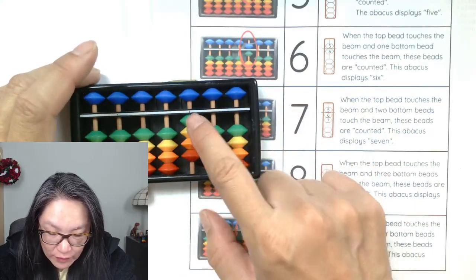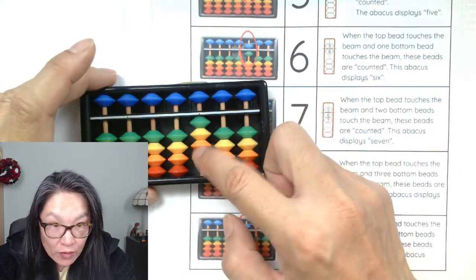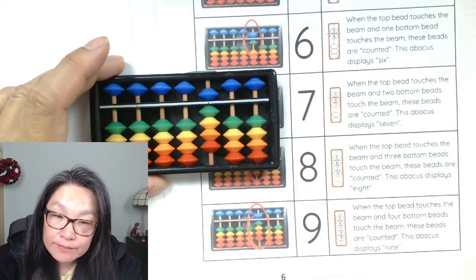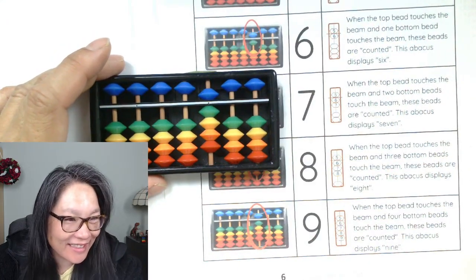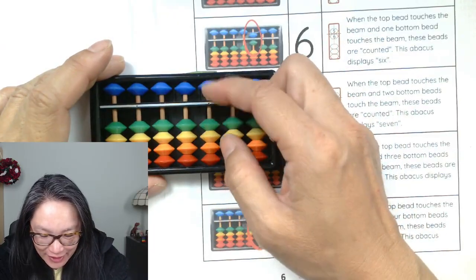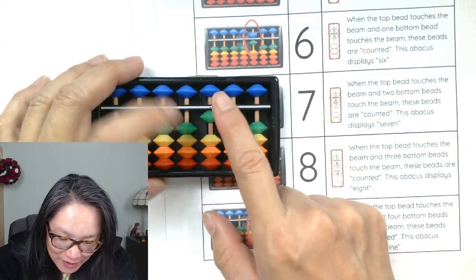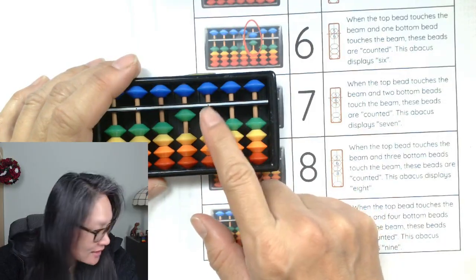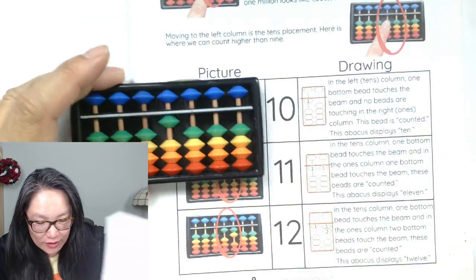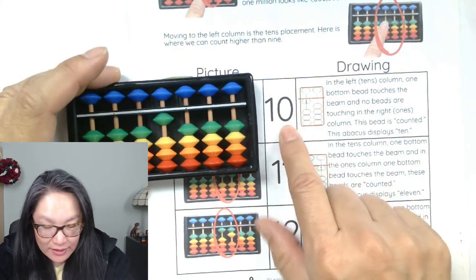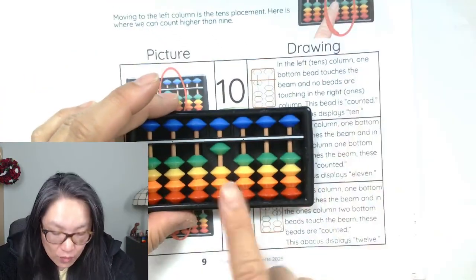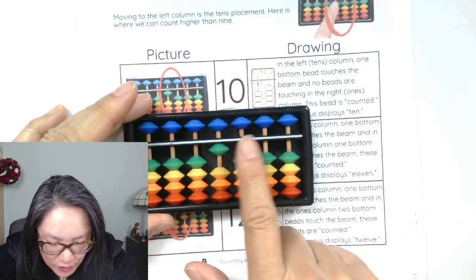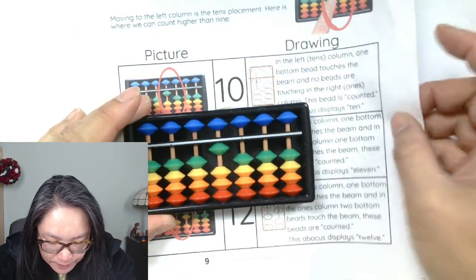So if I have 4, we've done this before, right? 1, 2, 3, 4. Because we have 4 and then I add the 5, we have 9. So after 9, we have 10. We've seen this before because we did this, right? So we have 1 and then this is 1. This is actually 10. If we look at the abacus, this is how we write 10. So notice we have our 1 and our 0.